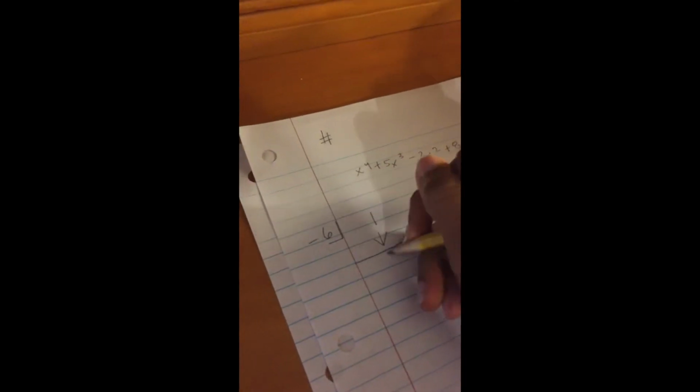So this would be 1, 5, -3, 8, and -60. And since we're dividing by x plus 6, you switch it to -6. You draw your line, and you always bring down the first number. So 1. 1 times -6 is -6.